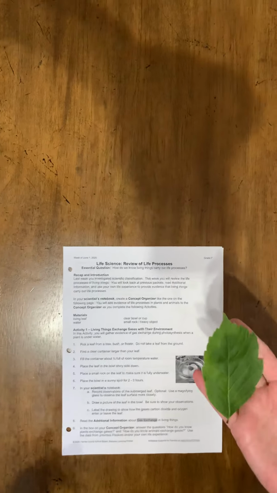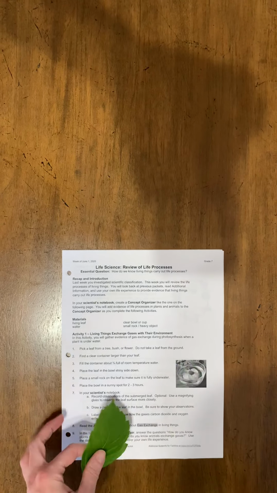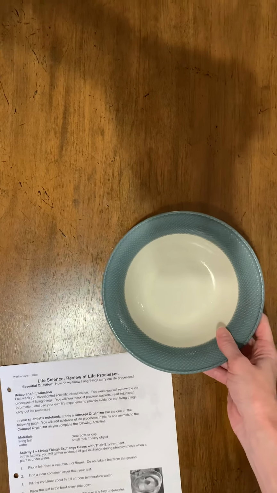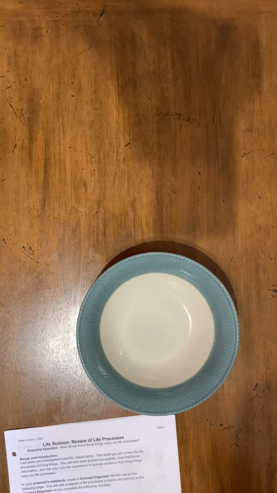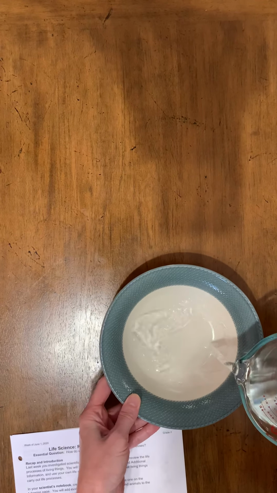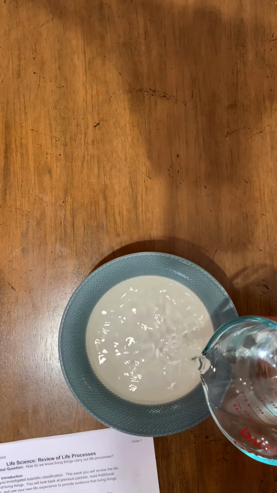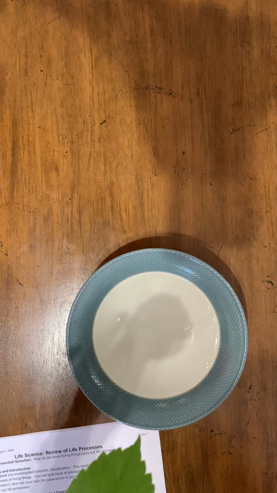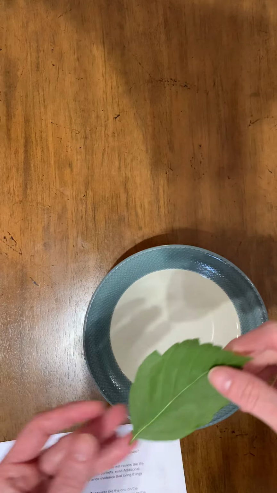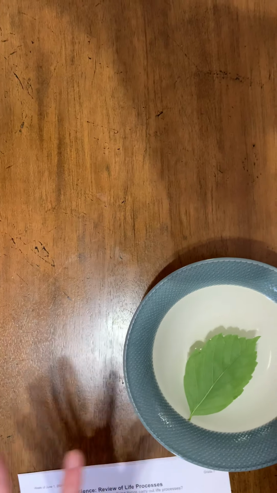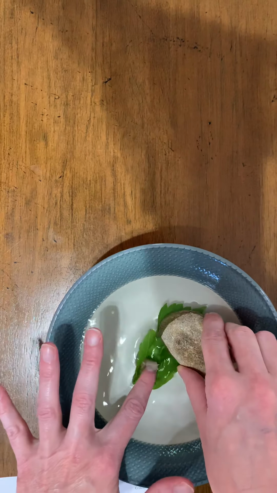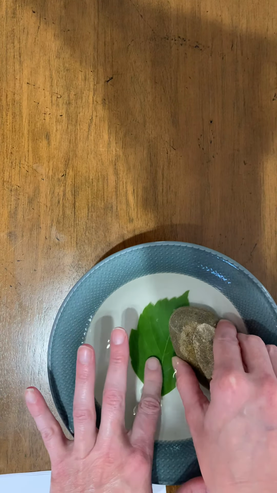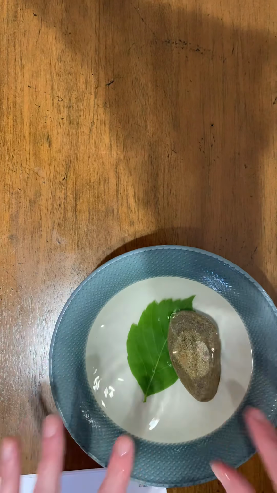So for activity 1, you're asked to pick a leaf from a bush or a tree. Then to get a clear container, or you could get a bowl, just something you can see the leaf in. You're going to fill it about 3/4 full with some water. And then you're going to put the leaf in the bowl shiny side down. So you want the underside to be showing on top. And now we need it submerged. So put something heavy, like if you have a small rock, put that on it to make sure you get your leaf under the water, okay?